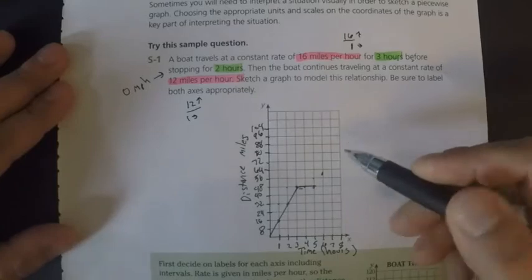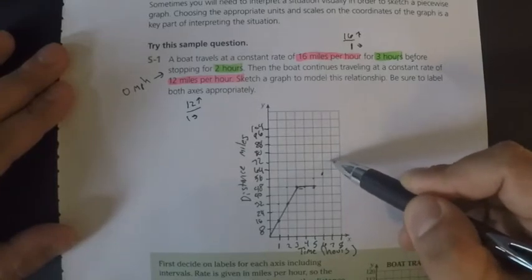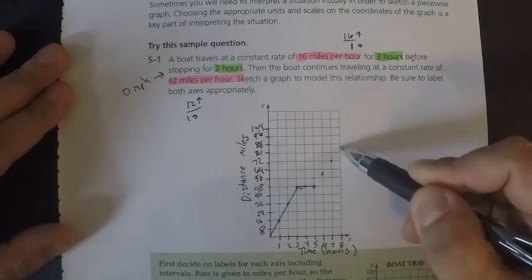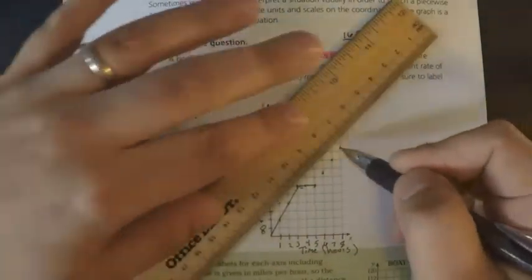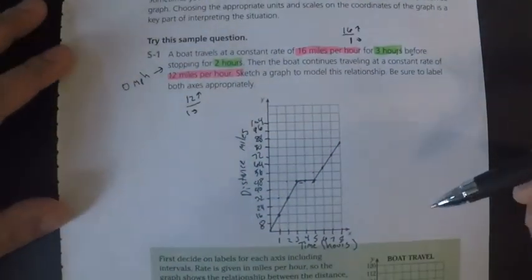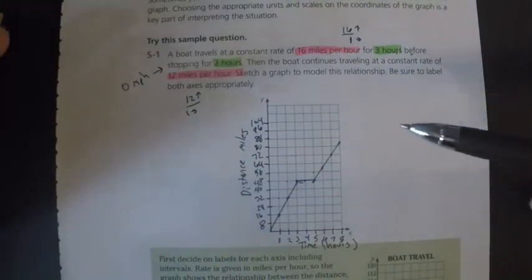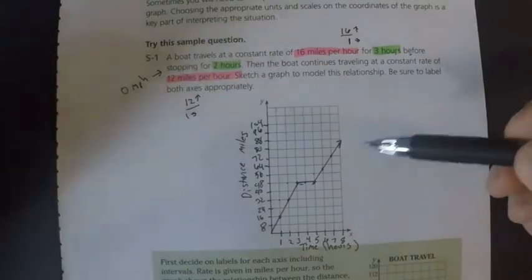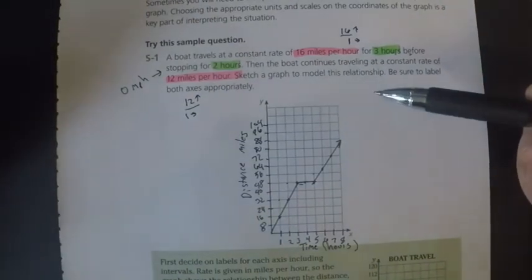We can put a point. Then we go up another 1.5, then up another 1.5 to get 12 there. And then this is going to be our graph that we have here to model this function. We can also put an arrow at the end of our line that's going up at 12 miles per hour, because we're not given a time frame as to how long that lasted.